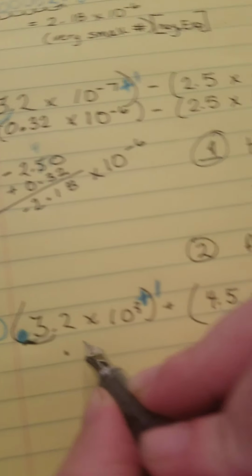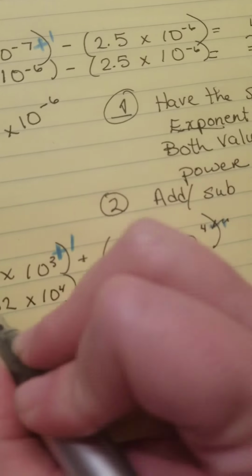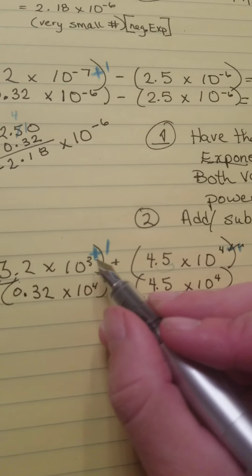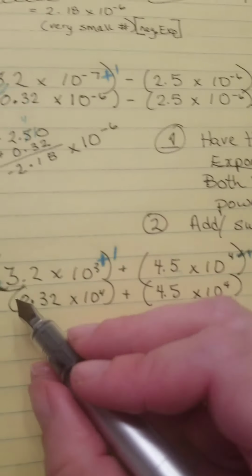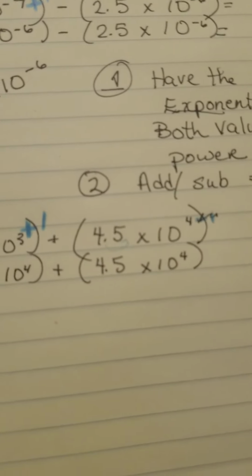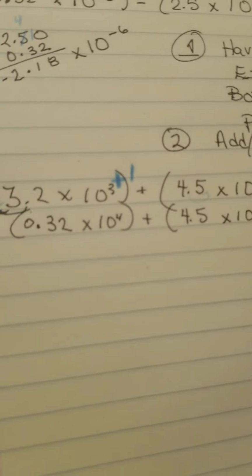We have 0.32 times 10 to the 4th, plus, we're going to leave this one alone, 4.5 times 10 to the 4th. Are the exponents the same now? Yes, they are. Did we make them the same? Yes, we did. I added 1 here and made that smaller. If I would have made that one smaller by 1, I would have had to make that one bigger by 1, which would have made 45. So 45 is not scientific notation, but 4.5 plus 0.32 is going to make scientific notation.